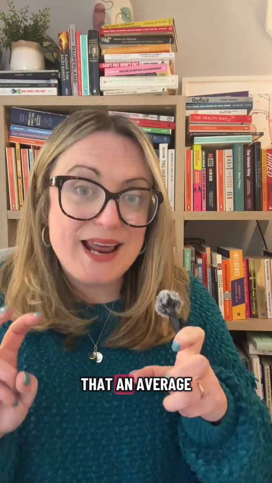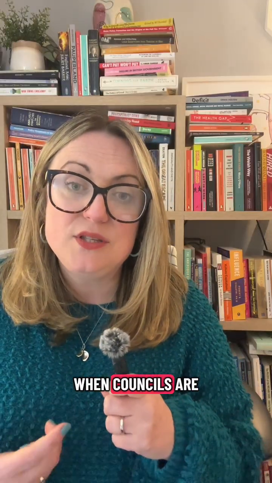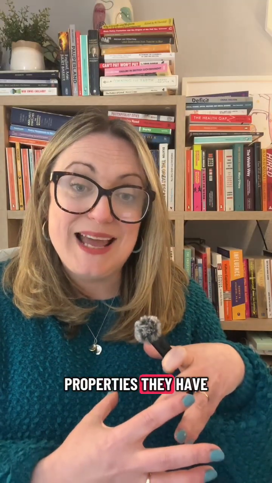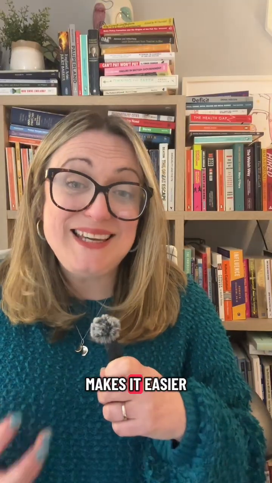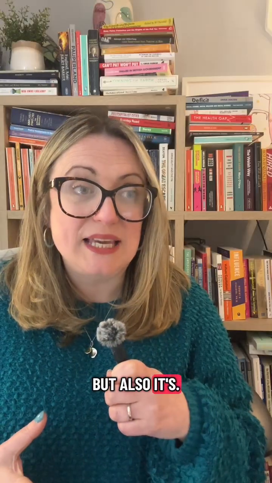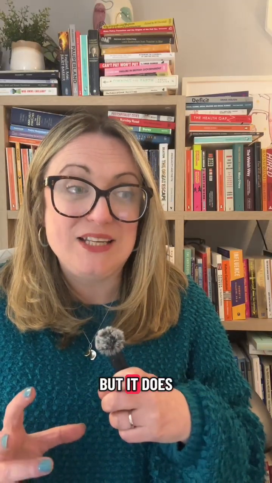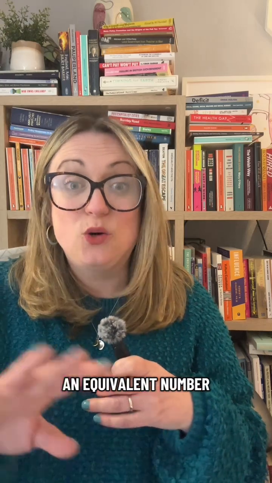So the second purpose that an average Band D serves is when councils are setting their council tax, they don't just add up the number of properties and work out how much they're going to charge each one. What they do is they turn the number of properties they have into a number of equivalent Band D properties. It makes it easier to set council tax, but also it's supposed to provide kind of a level playing field, if you will. It's an extremely complicated calculation, but it does produce at the end an equivalent number of Band D properties across the country based on the same formula.